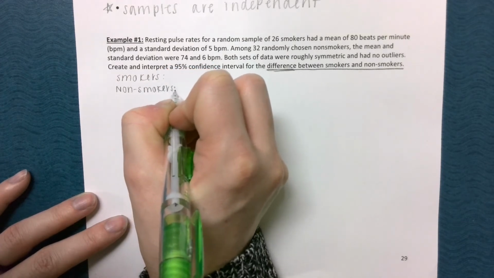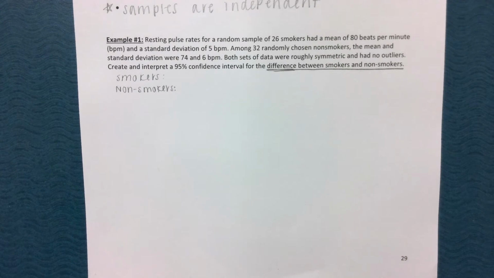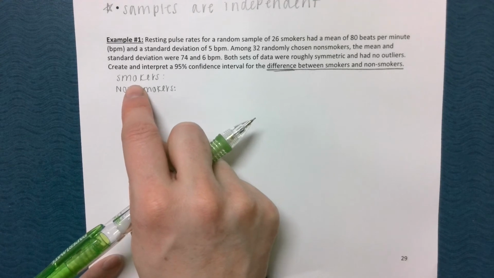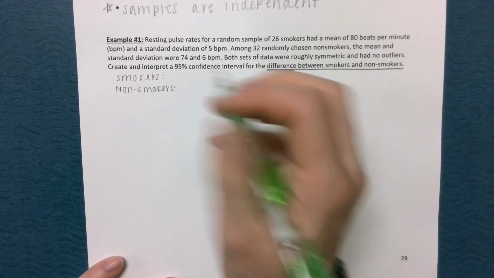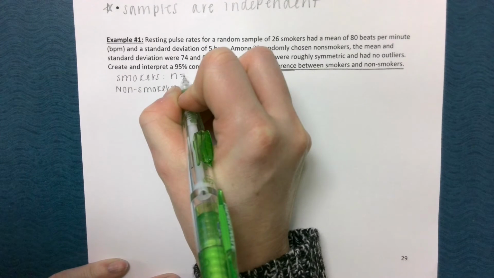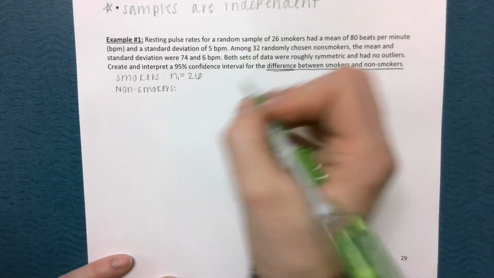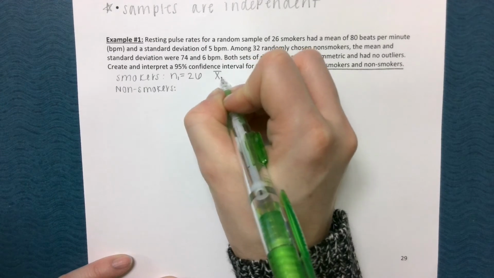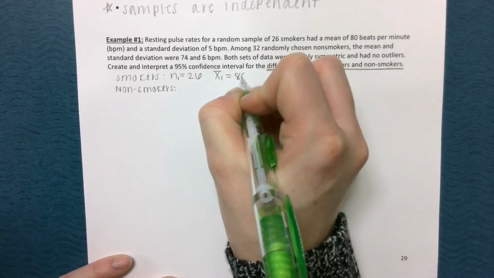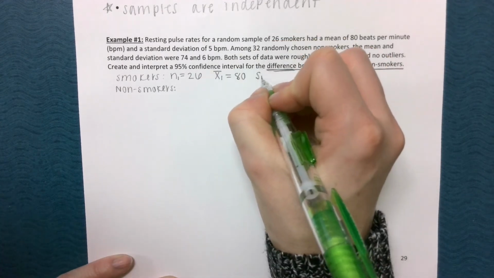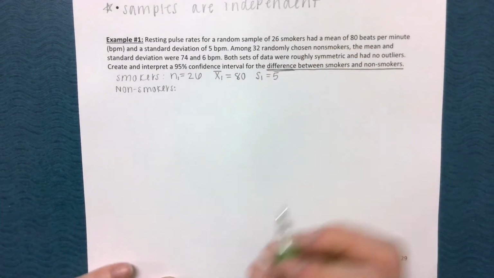In each of these groups, we should be able to find the sample mean and the sample standard deviation and the sample size. So let's look at smokers first. So there was a random sample of 26, so that means our N1 is 26. They had a mean of 80, so I'm going to write that as x bar 1 is 80. And standard deviation of 5, so S1 is 5.